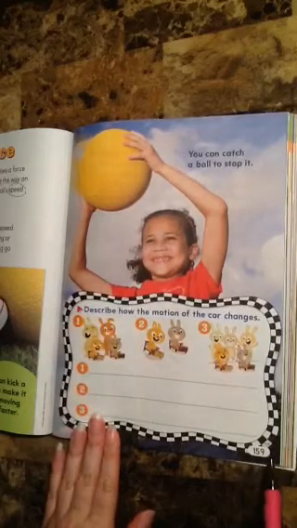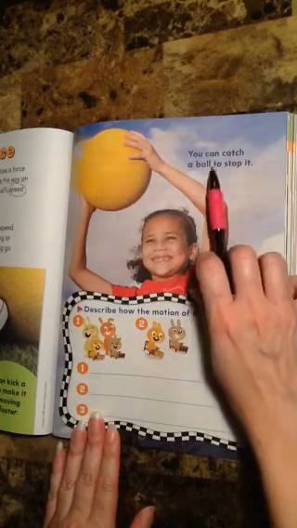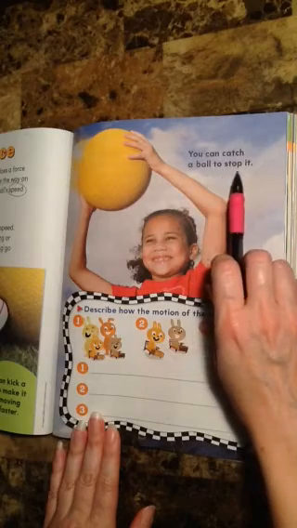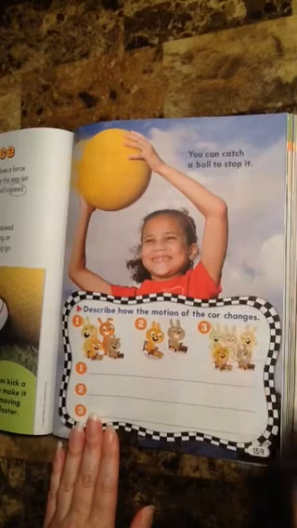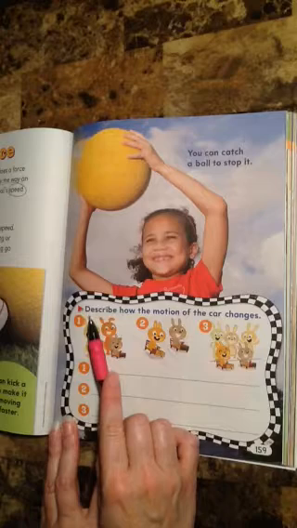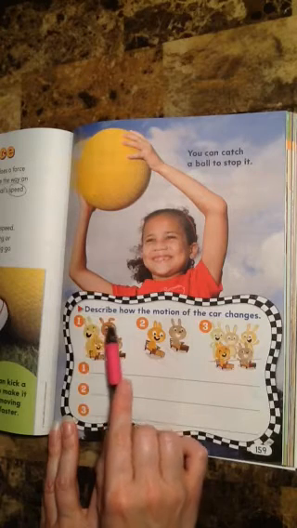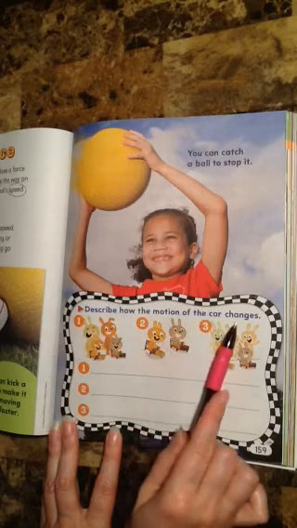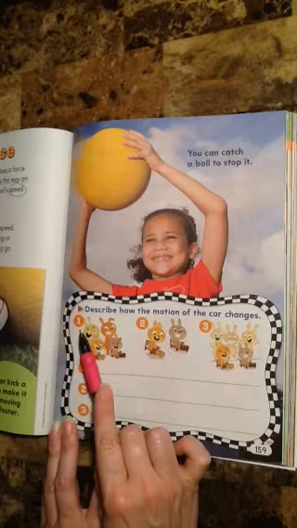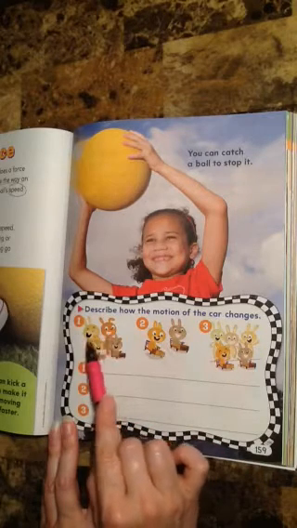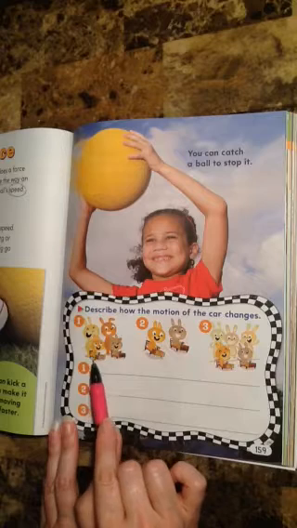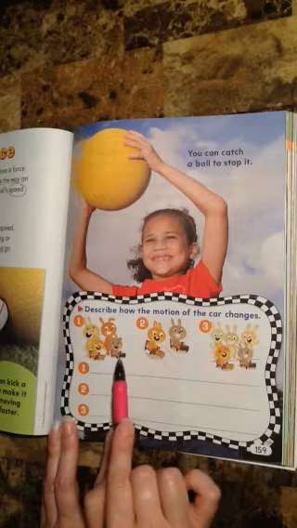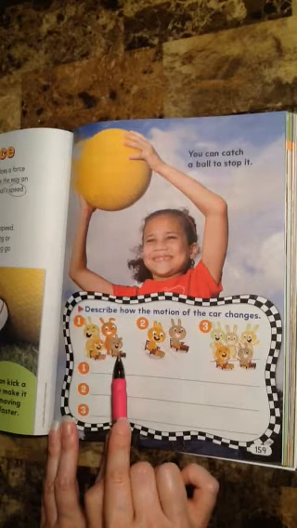On page 159, the caption says, "You can catch a ball to stop it." The directions for this box says, describe how the motion of the car changes. So you'll look at number 1, and I see some larger rabbits standing behind two little go-karts with two smaller rabbits.